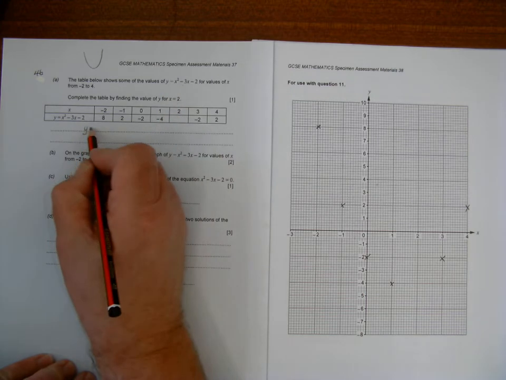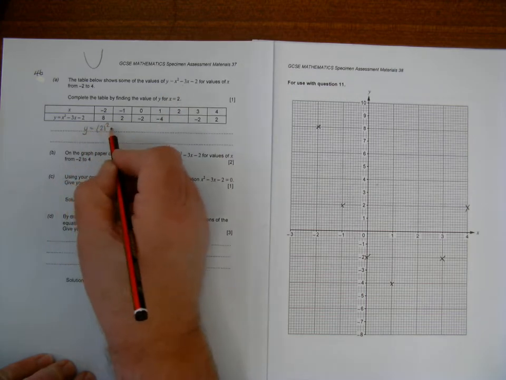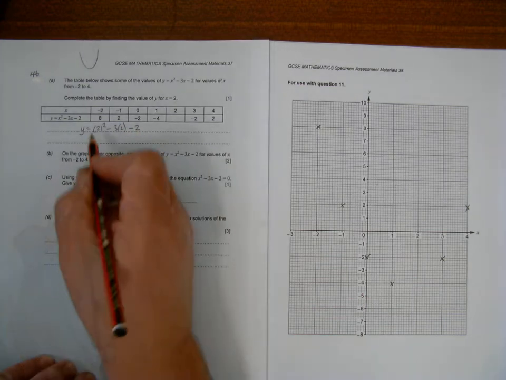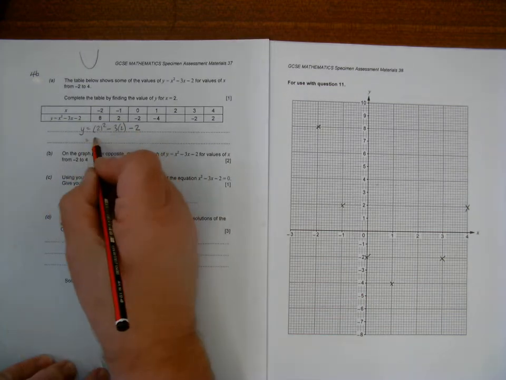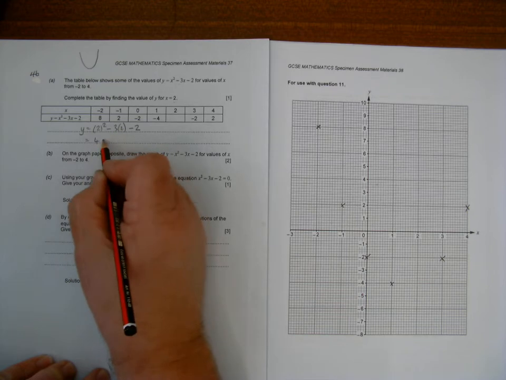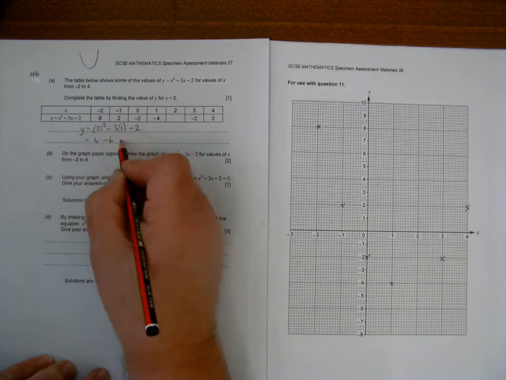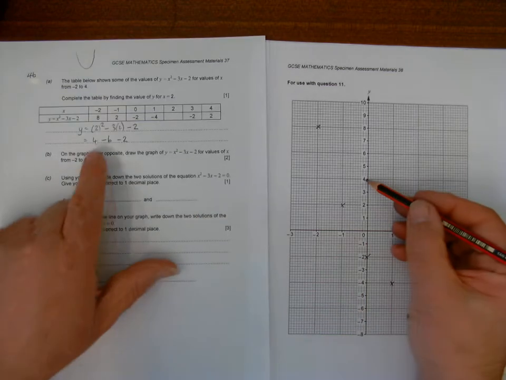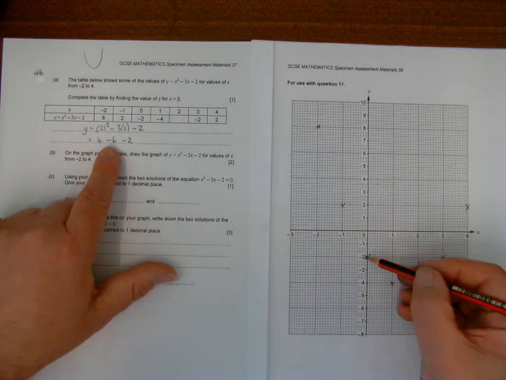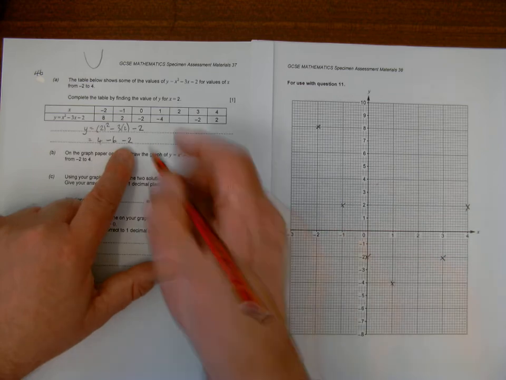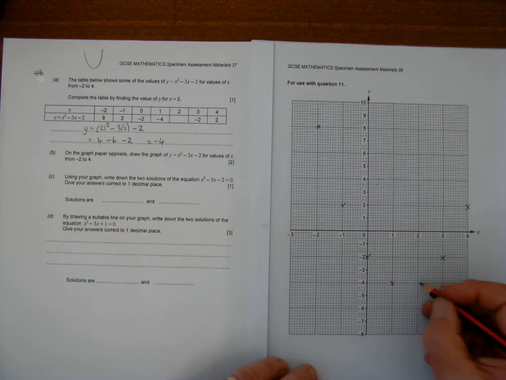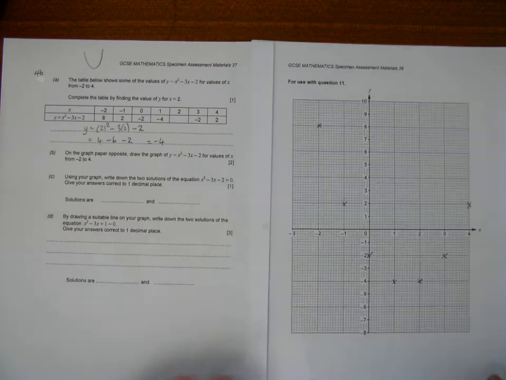So y is 2 squared minus 3 times 2 minus 2. Okay, so square 2 up, that's 4. 3 times 2 is 6, that's minus 6. Minus 2. So I'm on a number line. I'm at 4. Drop down 6. Drop down another 2. So that is giving me a value of minus 4. So 2 is at minus 4.